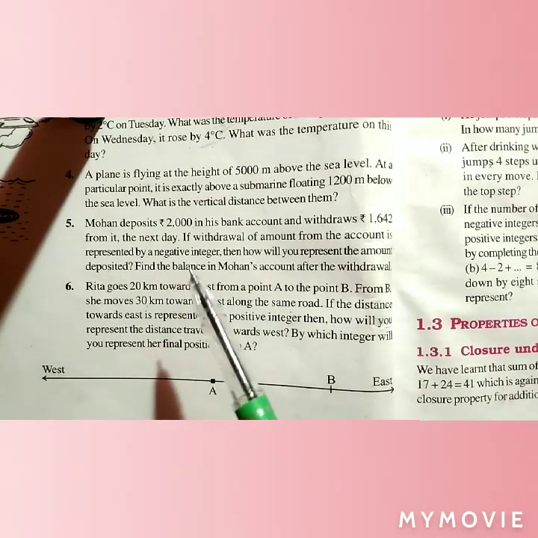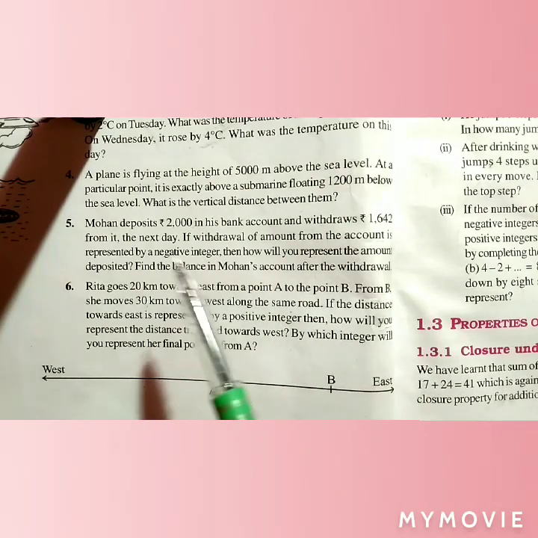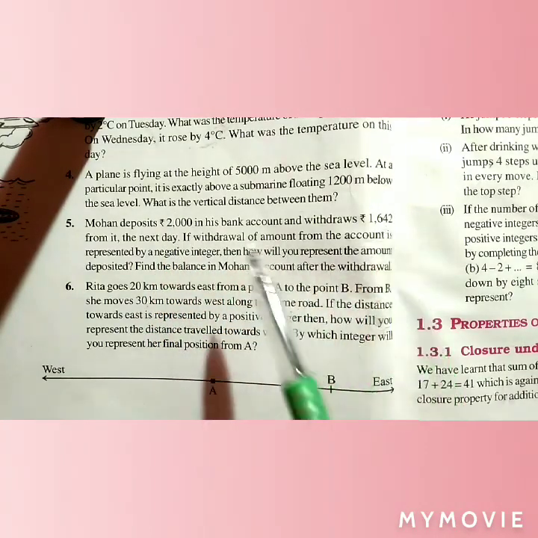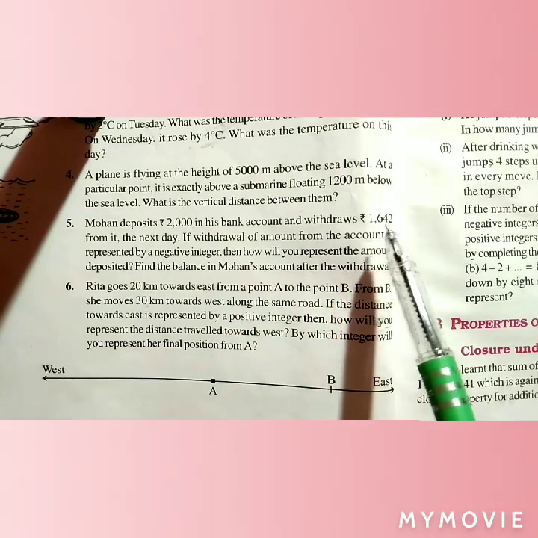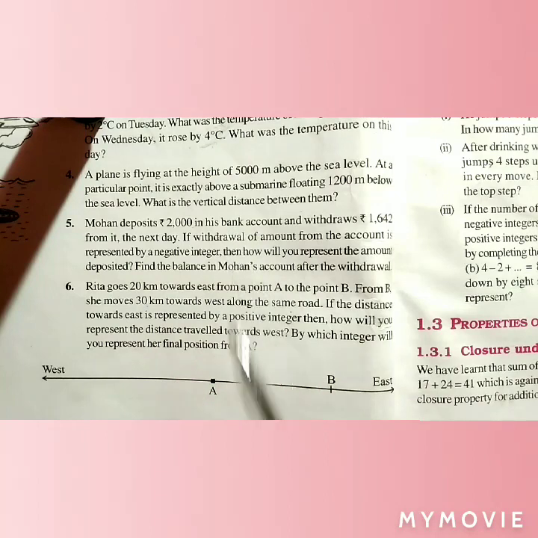So we have to find out the balance of Mohan's account after withdrawal. What we have to do here is simply subtract 1642 from 2000. So subtract it. I am giving again 3 seconds time. 1, 2, 3. Time up. What's the answer? The answer is 356.